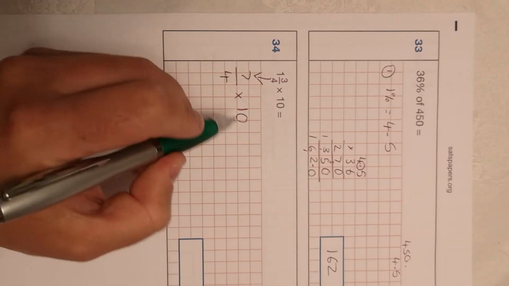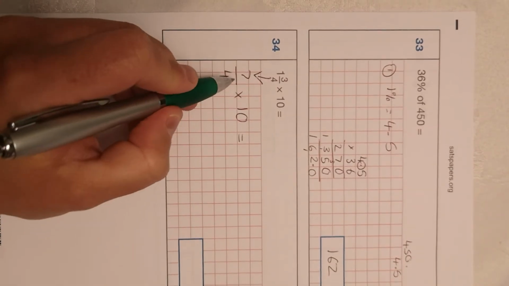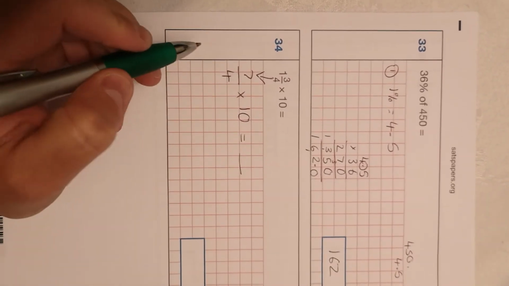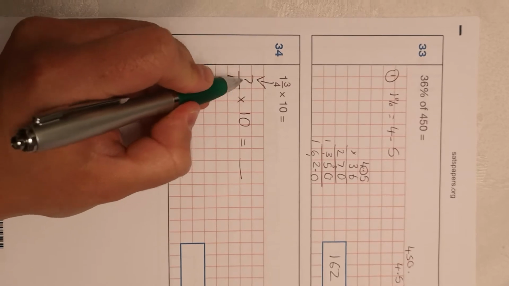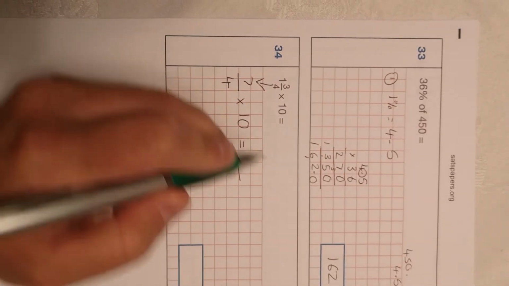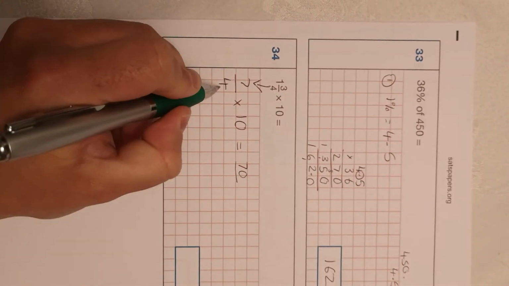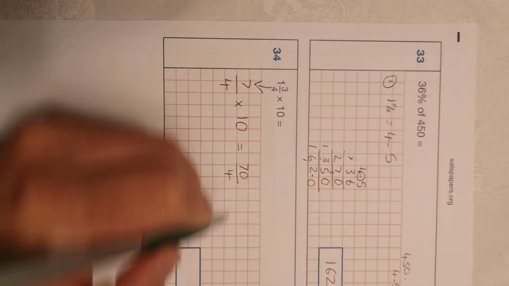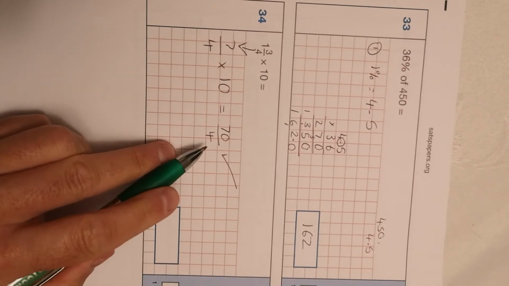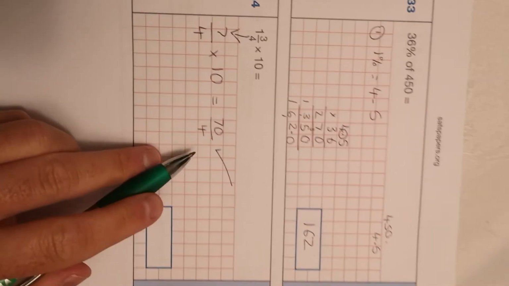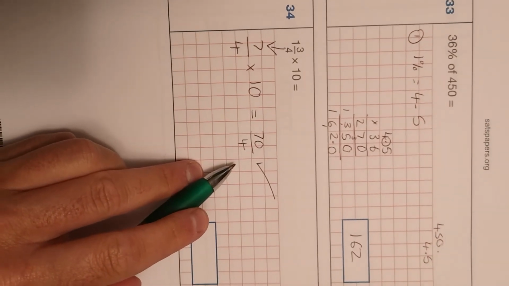7 quarters times by 10. Now, when we are timesing a fraction by a whole number, what is the only part that we multiply? Is our numerator. 7 times 10 is 70. 4 stays the same. So 70 over 4 is a 100% perfect answer. Absolutely fine to have 70 over 4.